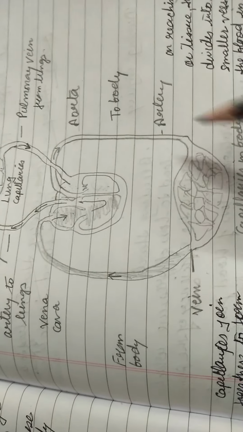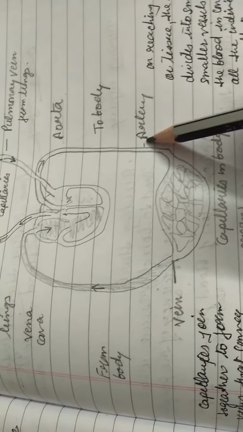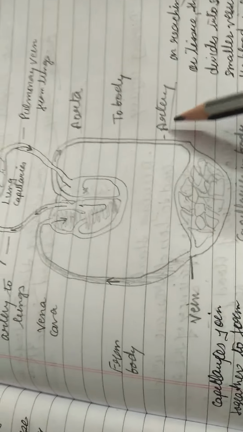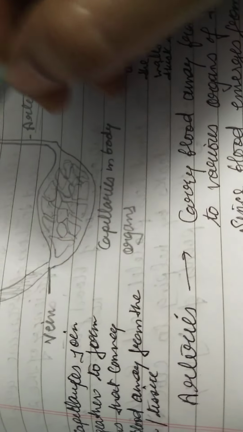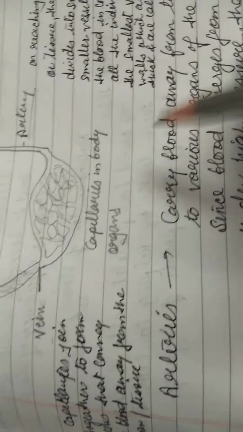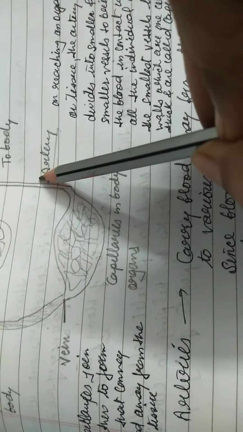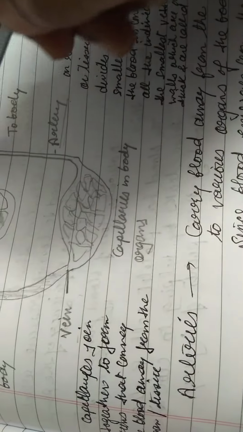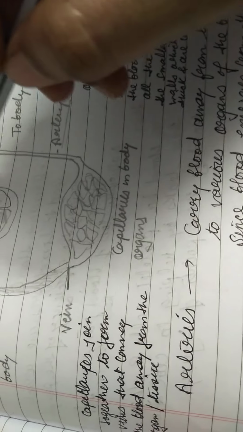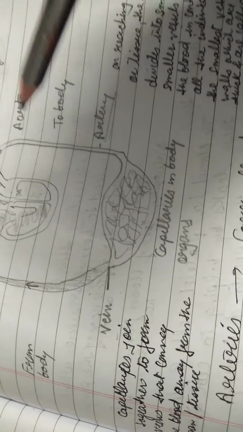Clear? So here we have used the terms artery and vein. Arteries carry blood away from the heart. Whatever tubes carry blood away from the heart are called arteries. Clear? And in these arteries, because they emerge from the heart, the blood is at high pressure.